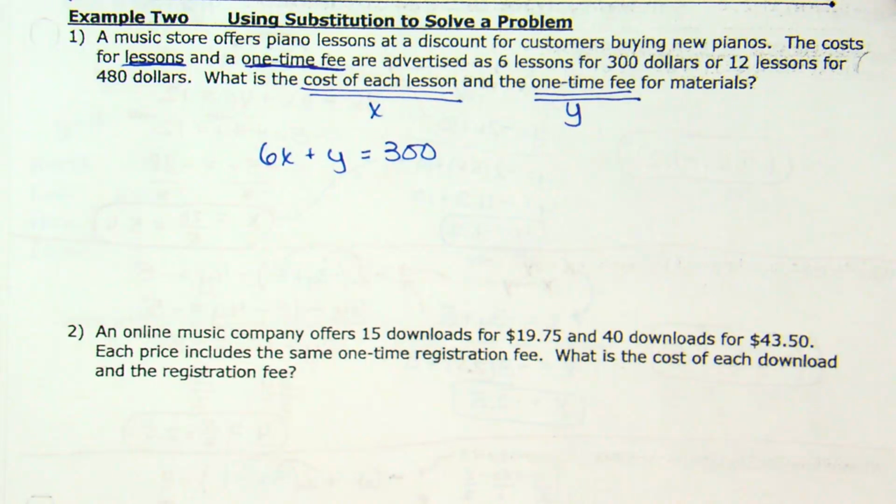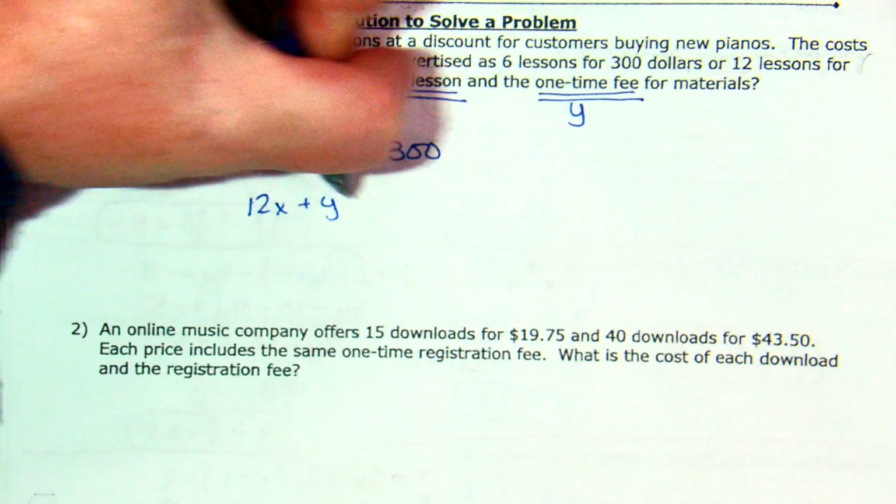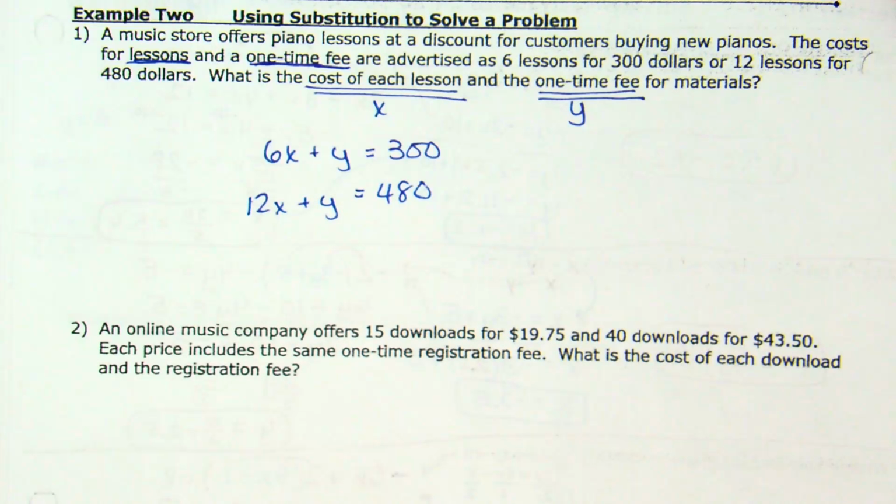Okay, second scenario. 12 lessons for $480. So how much are each of those 12 lessons? X. And then what else do we have to include? One-time fee. How much is a one-time fee? Y. So what's my equation? 12x plus y equals 480. There's your equations. Okay? On a quiz or a test, this would be a required part to get the full points.